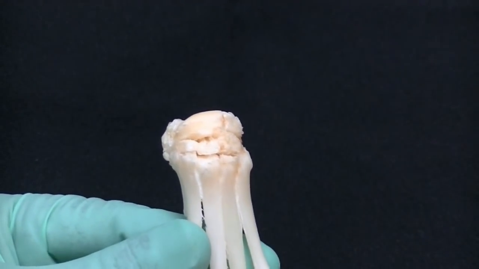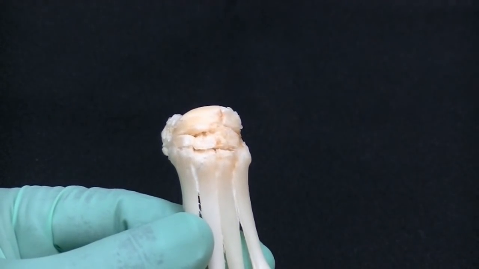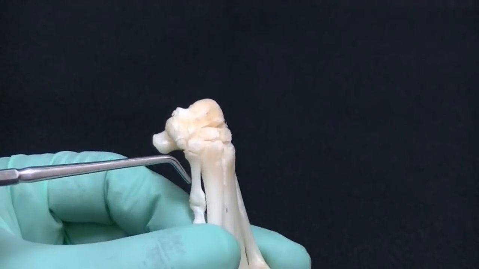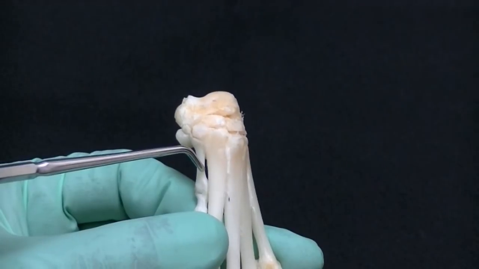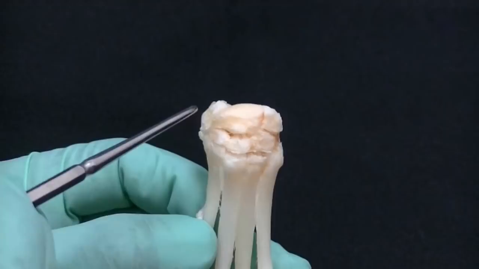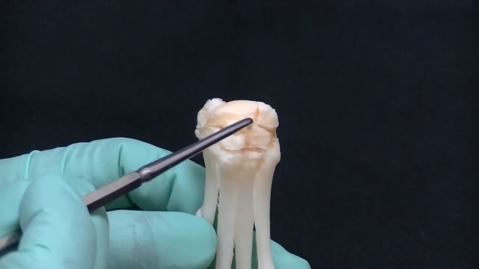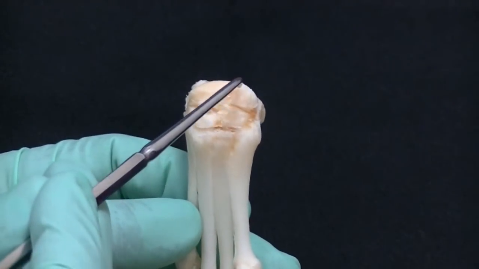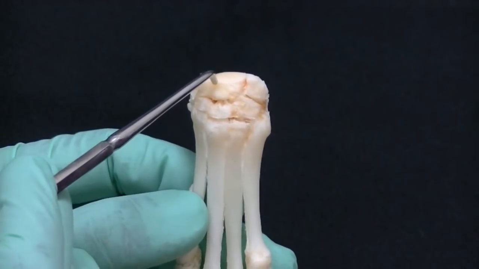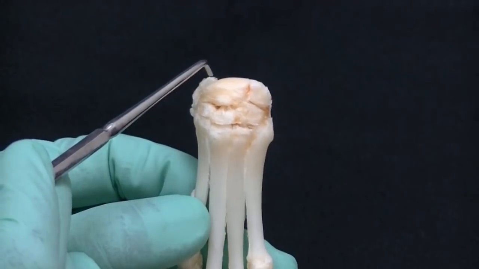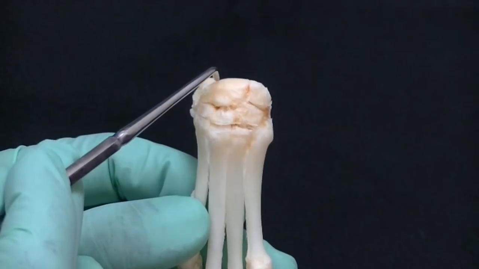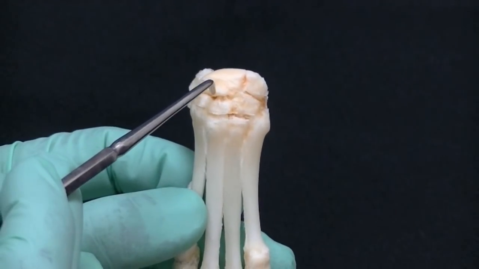So in this view, we see the cranial view of the carpal bones. As we see digit number 1 on this side, that is your medial aspect, and from medial to lateral, we can actually see the proximal row of the carpal bones. We see the radial carpal bone and the ulnar carpal bone. The radial carpal bone is formed by fusion of intermediate carpal bone, which is supposed to be present here, and radial carpal bone, which is more on the medial side.